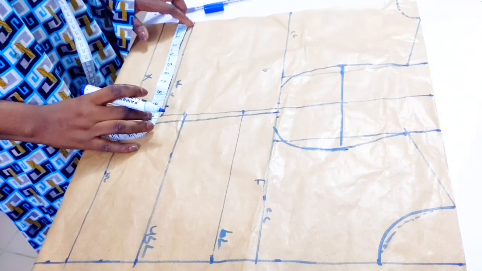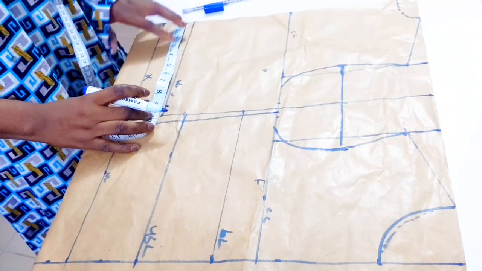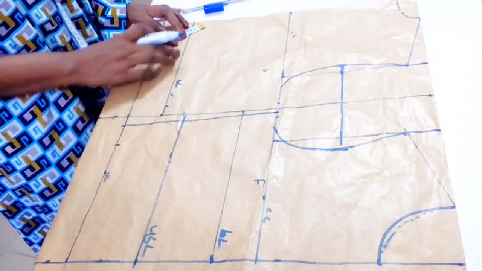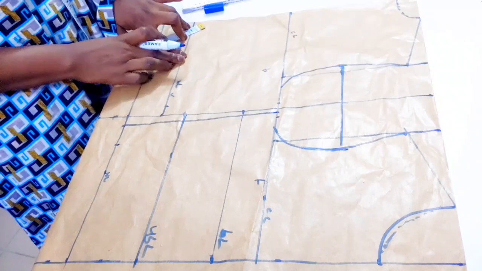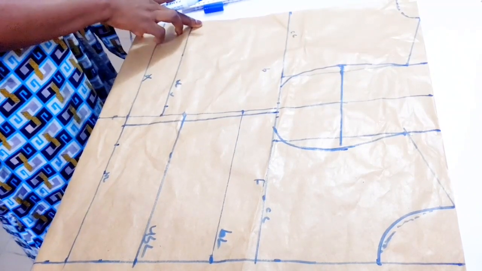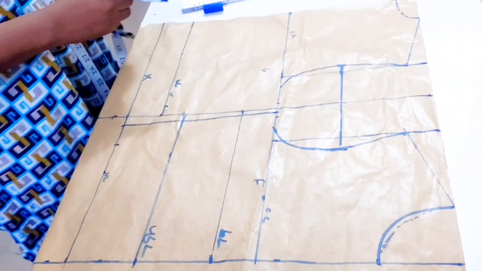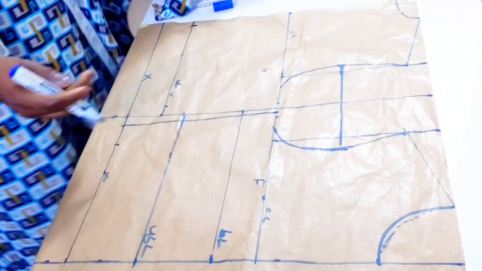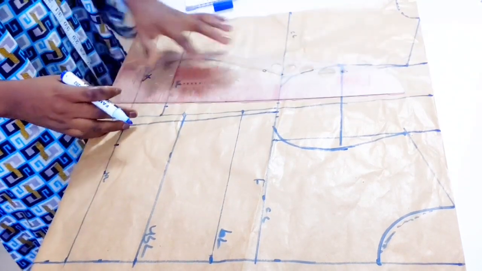as well. So I'm going to be coming in by half inch for that part, that back depth, because I don't want that part to be bulgy. I don't want any extra fabric folding on that side. So I'm going to be coming in by half inch. So that is just what I did here.